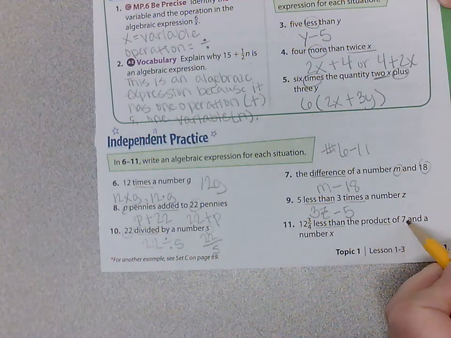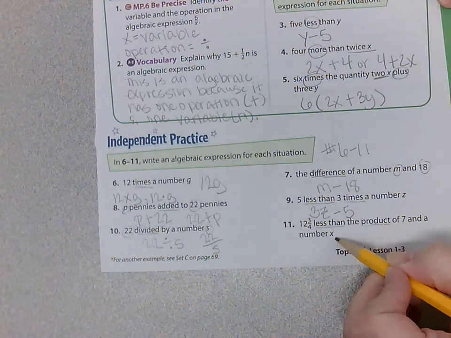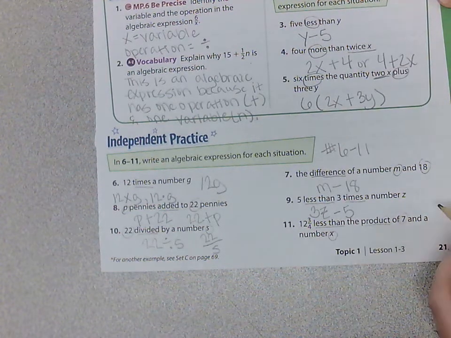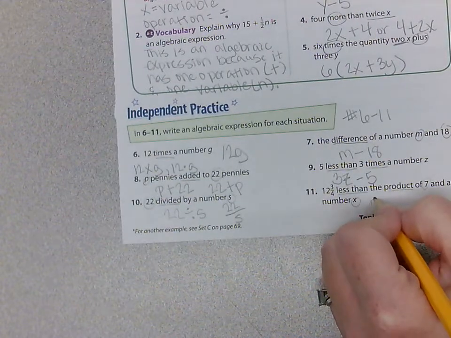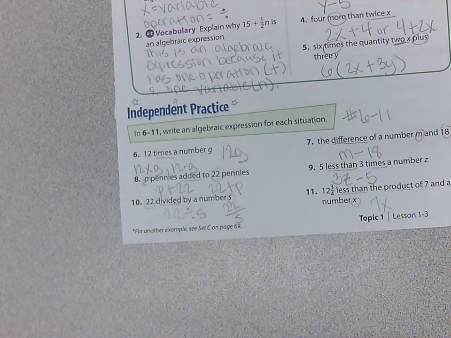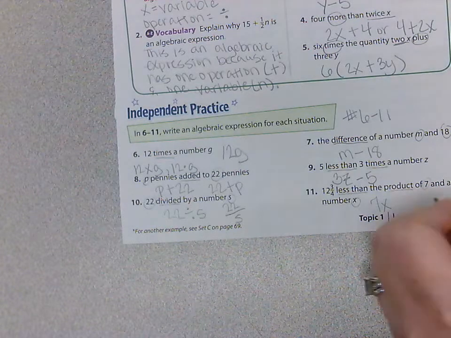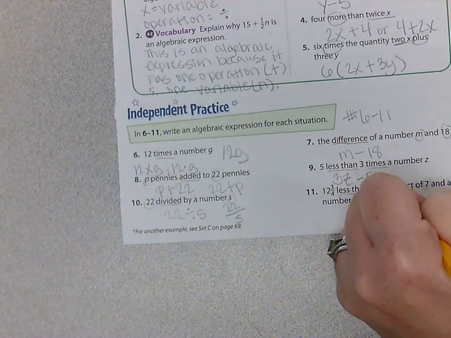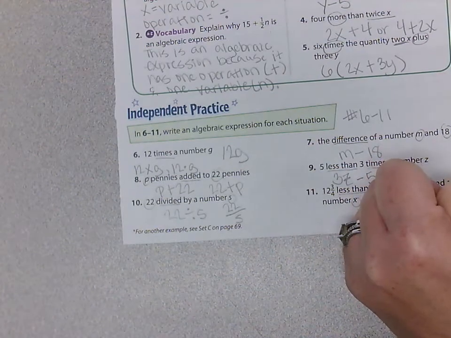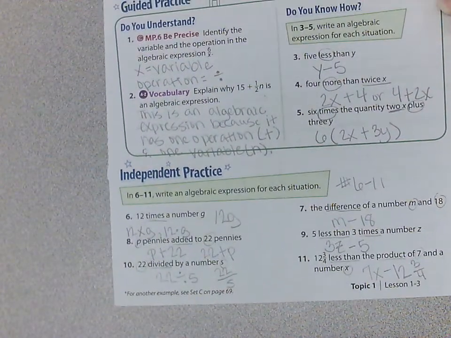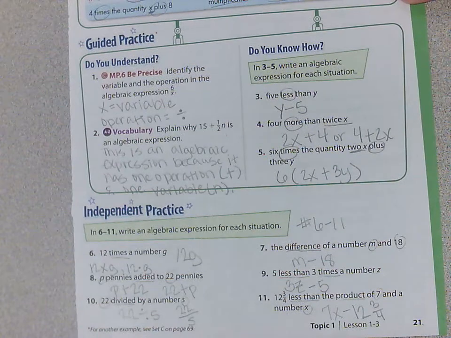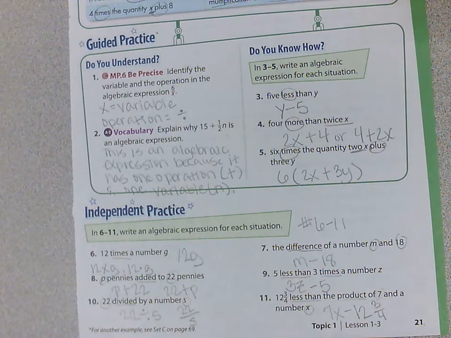It says the product of 7 and a number X. So I know that's going to be 7 times X, or 7X. And then it says less than 12 3/4, so that's going to be minus 12 3/4. All right, so that's your independent practice for lesson 1-3, numbers 6 through 11.